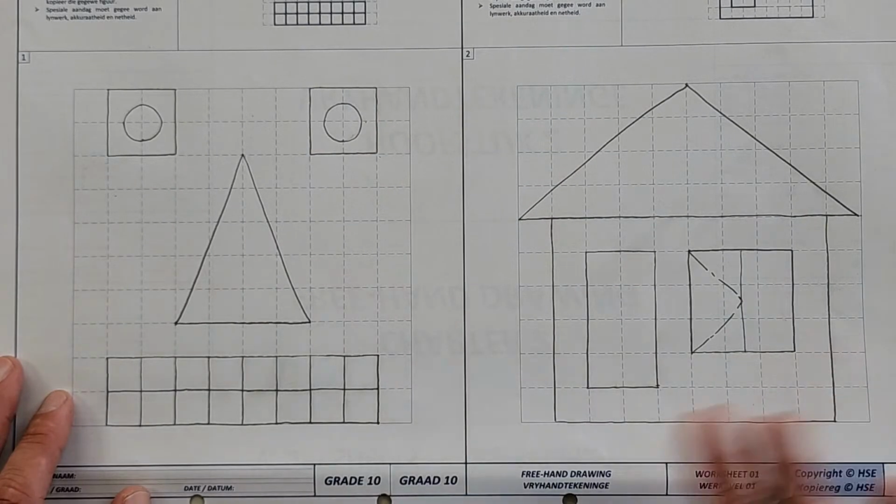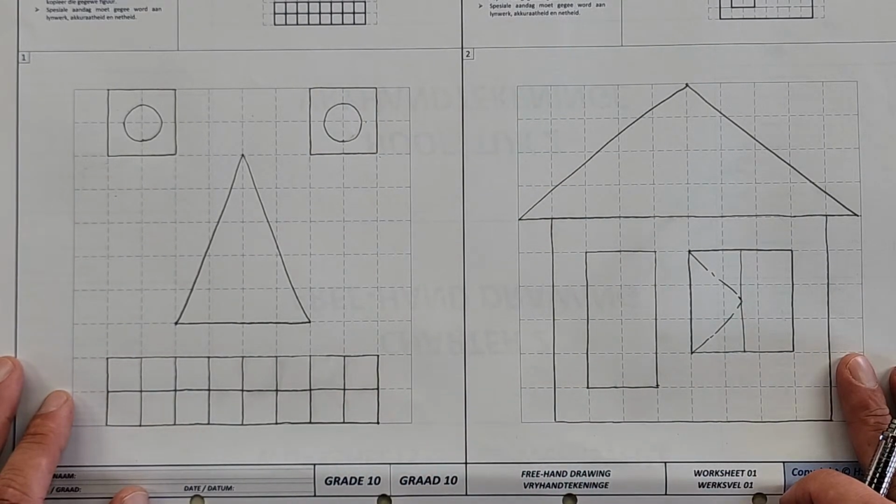Alright, that's your introduction to freehand drawings. You guys can go on to 2.2 and also smack that freehand drawing.